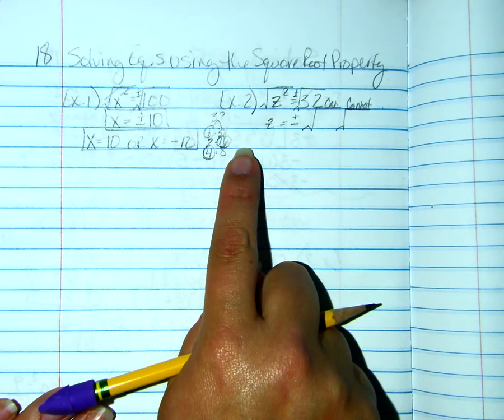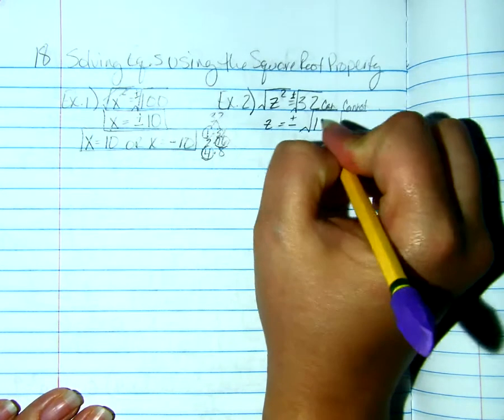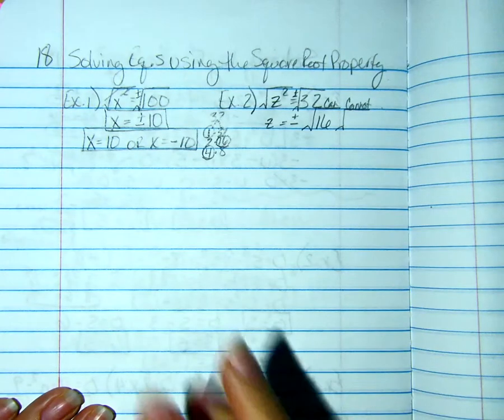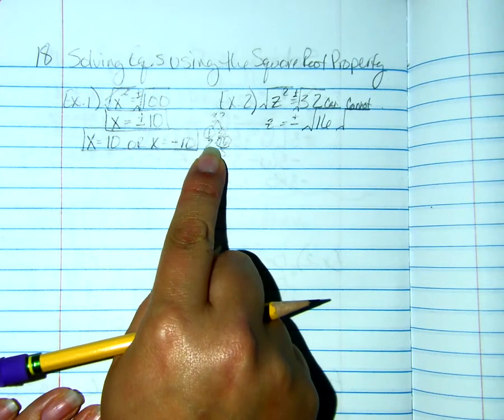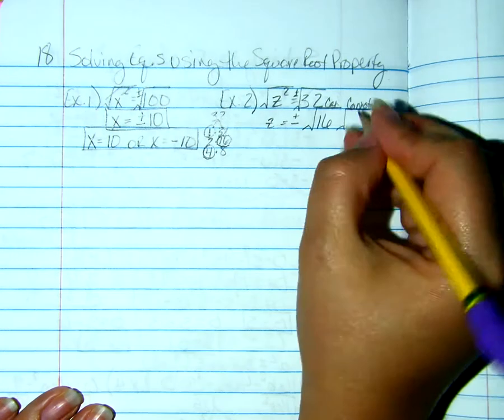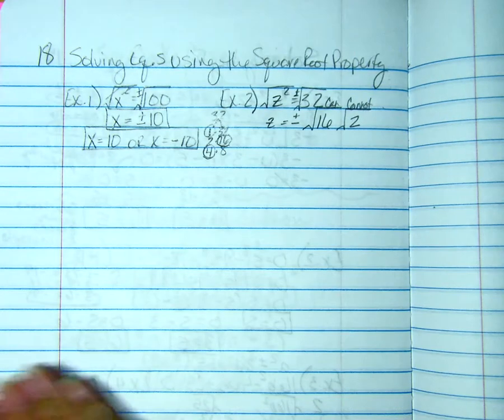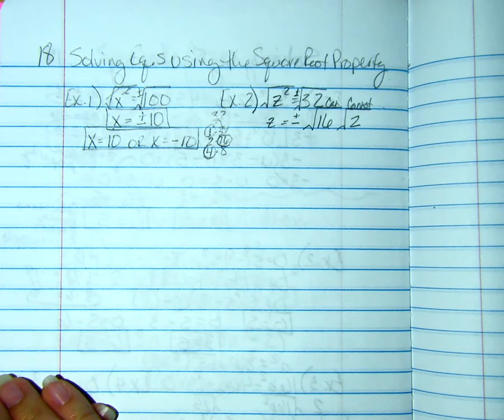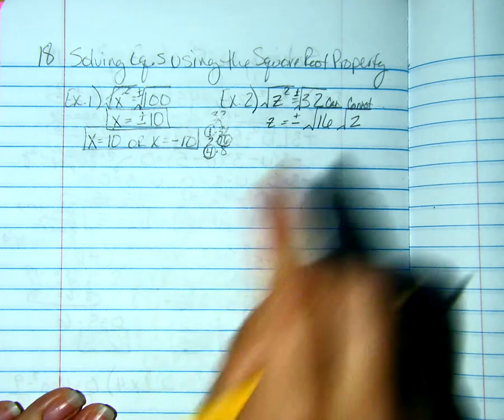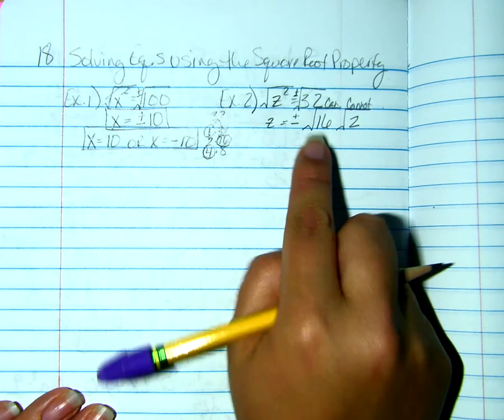So I'm going to take that 16 and I'm going to put it under can. I can take the square root of 16. However, the 2 that 16 is being multiplied times, I cannot take the square root of. So that would go under cannot. So I have z equals plus or minus the square root of 16 times the square root of 2. Well, I'm going to simplify this.